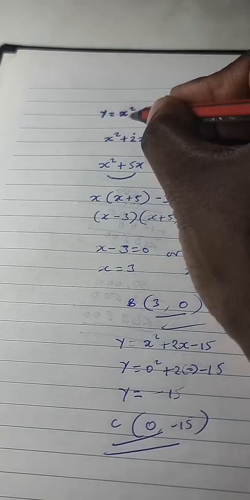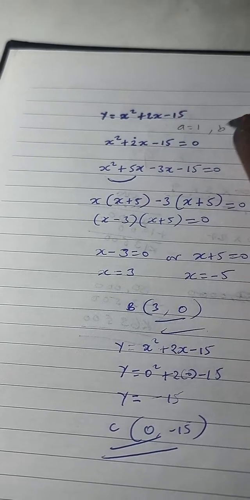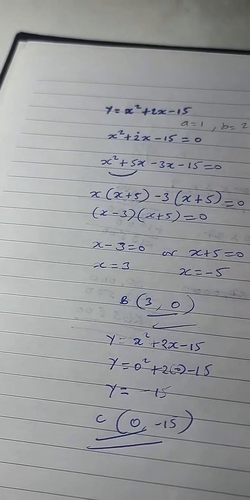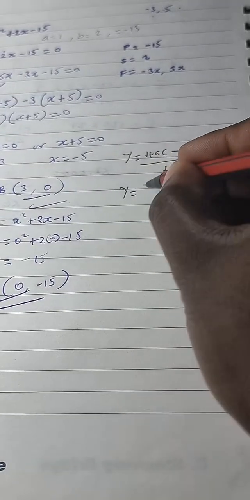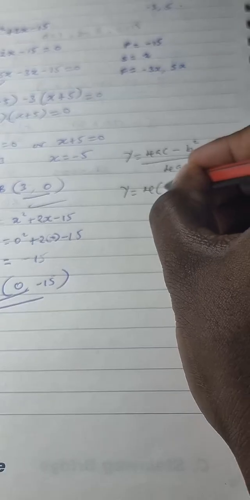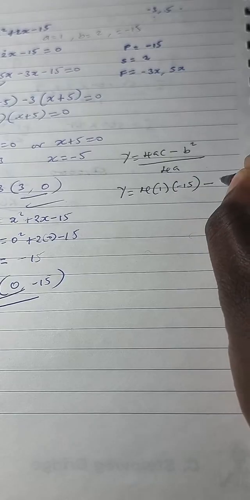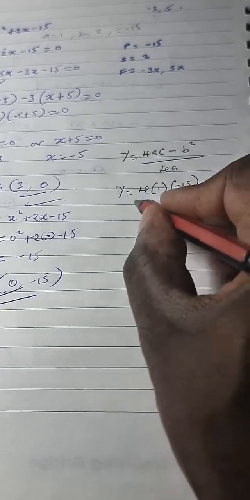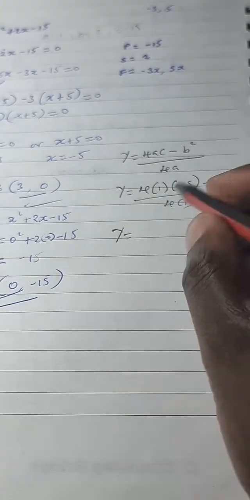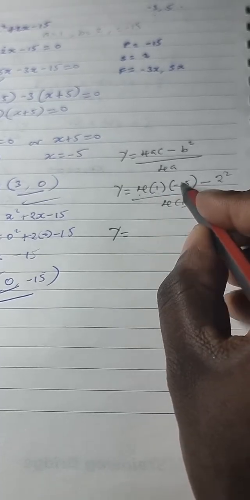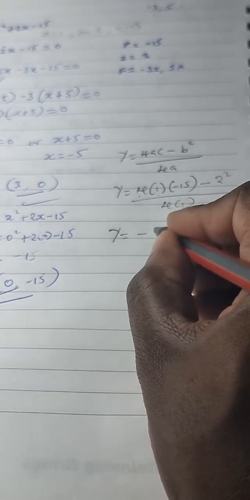All right, so what is our a? I'll use the same quadratic equation. Our a is 1, my b is 2, my c is negative 15. So I'll say 4. What is my a? It's 1. My c is negative 15, minus b, which is 2 squared, over 4 multiplied by 1. Y is equal to 4 times 1 is 4. 4 times negative 15 is negative 60.